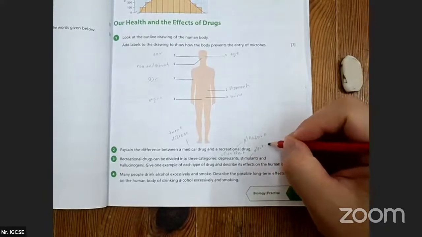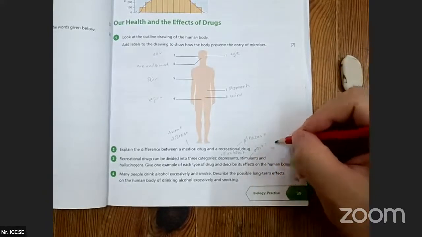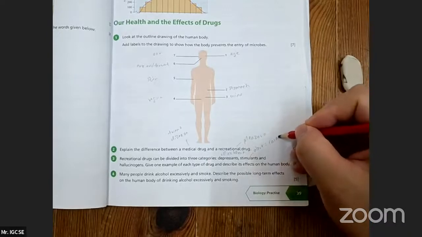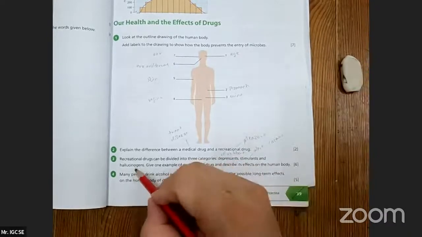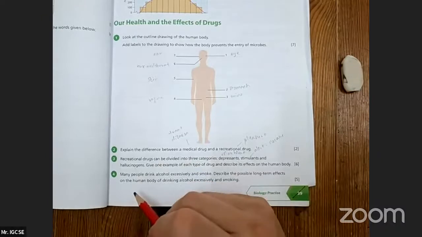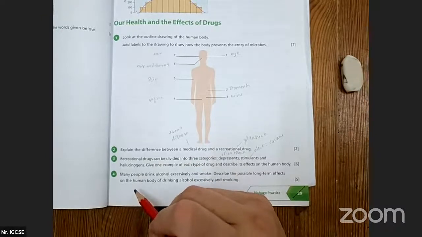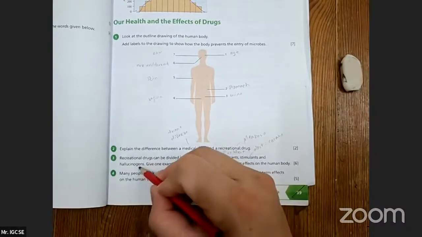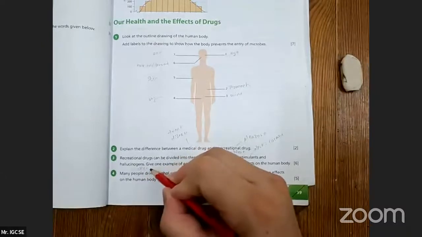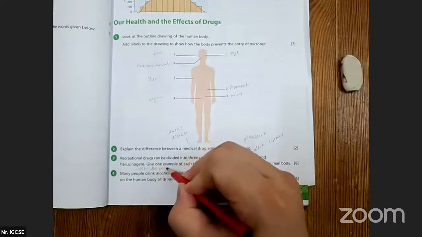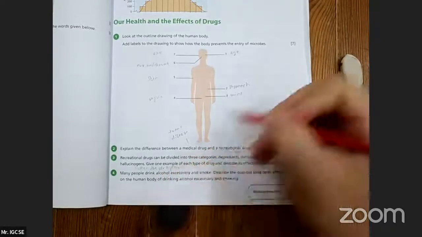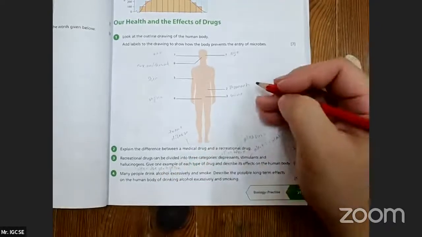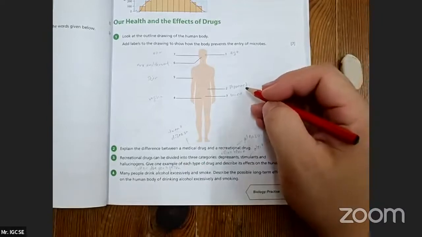Example is cocaine. Hallucinogen, which alters the perception. The things you see can change. So a good example is LSD.